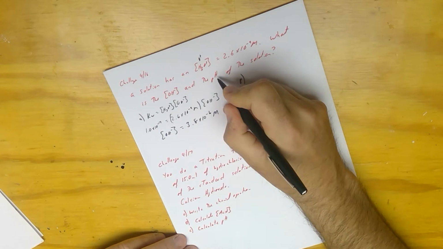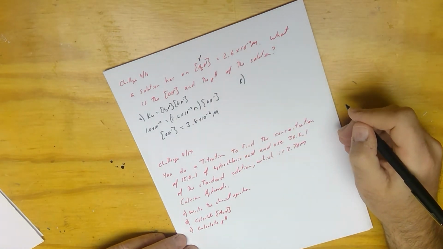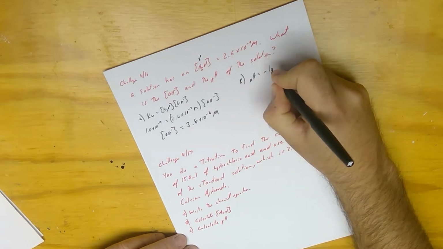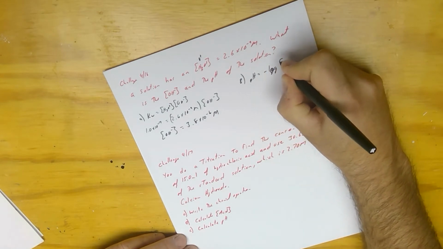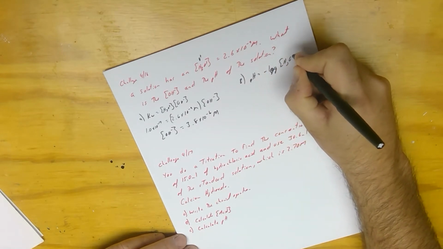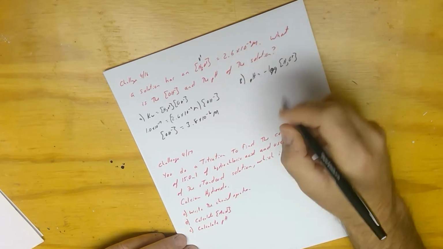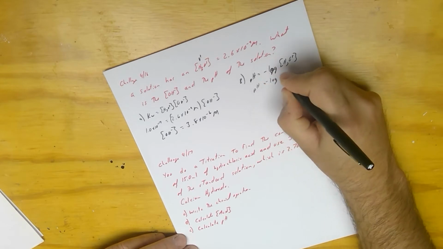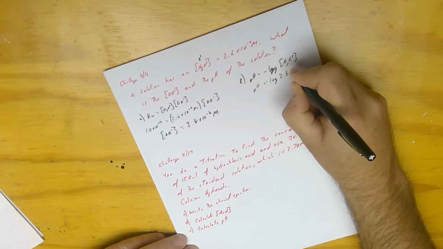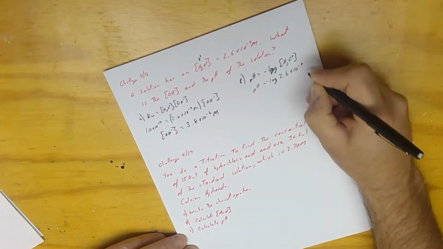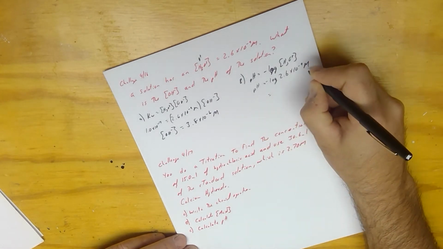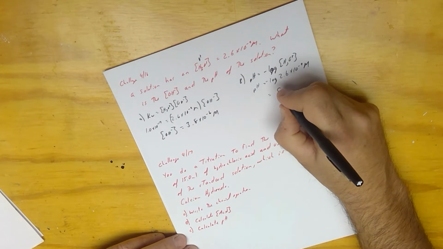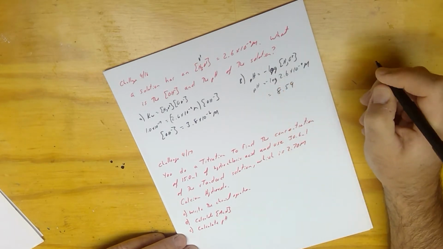The B part is to calculate the pH of this solution. So pH equals the negative log of the concentration of H3O plus. Well, we have this concentration, so pH equals the negative log of 2.6 times 10 to the minus 9th molar. So the pH of this solution would be 8.59.